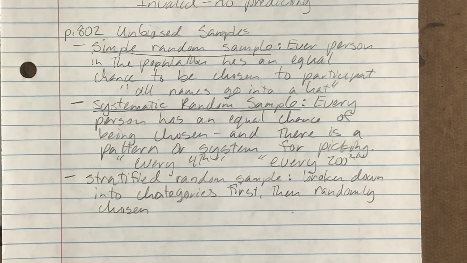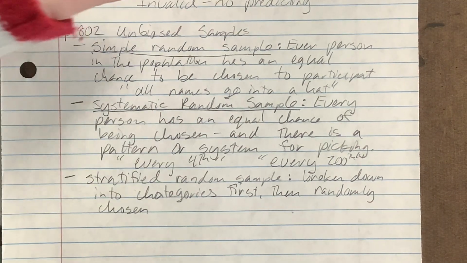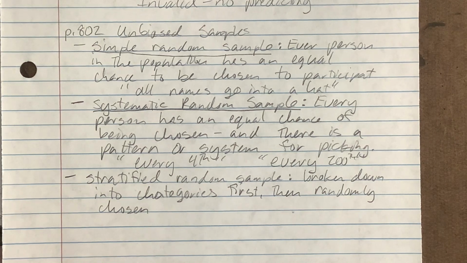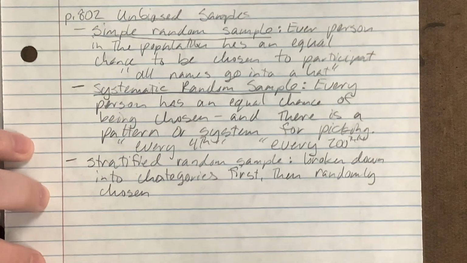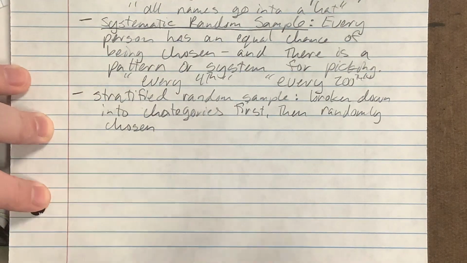So this would be like we have 3 groups in the gym, and we put all the 9th graders in one group, all the 8th graders in one group, and all the 7th graders in another group, and then we can randomly choose so that we make sure we have equal amounts of 9th graders, 8th graders, and 7th graders. So stratified random sample, again, you won't see it in the book, but if you do any math-based questions, it really likes its stratified sample. And those are all valid unbiased samples.